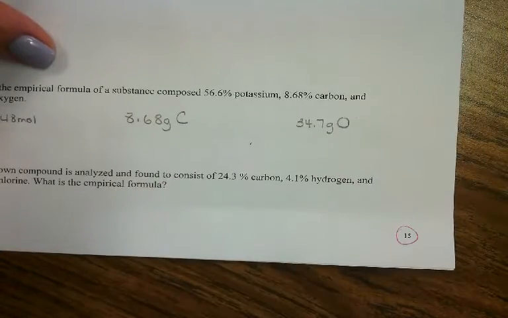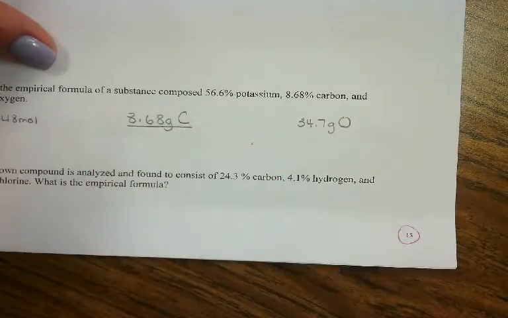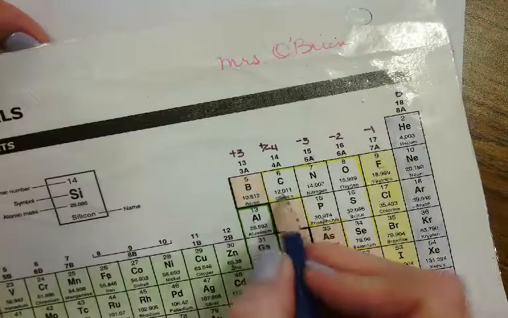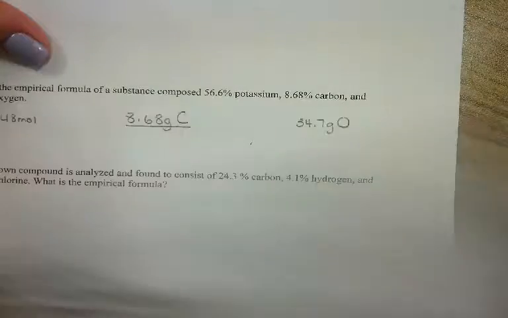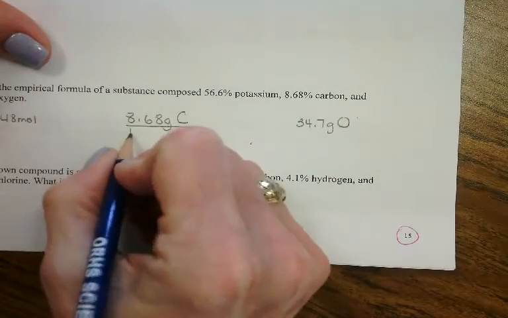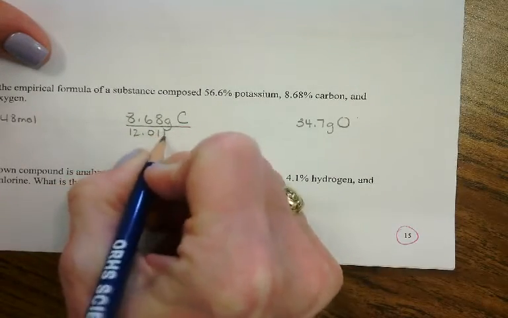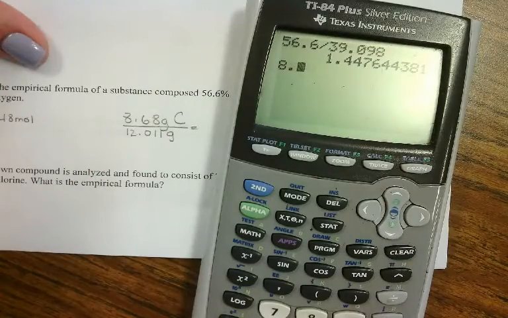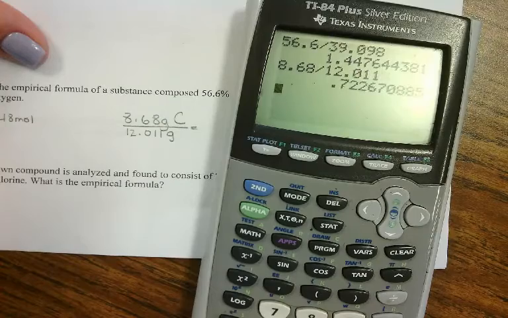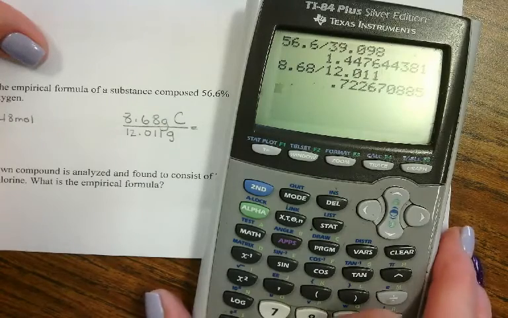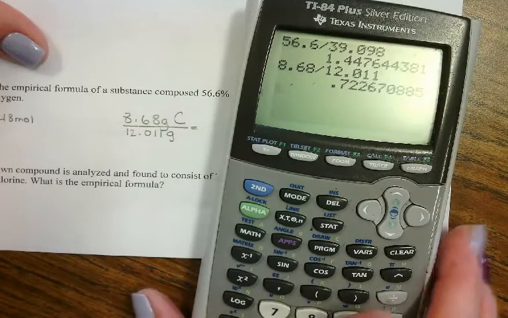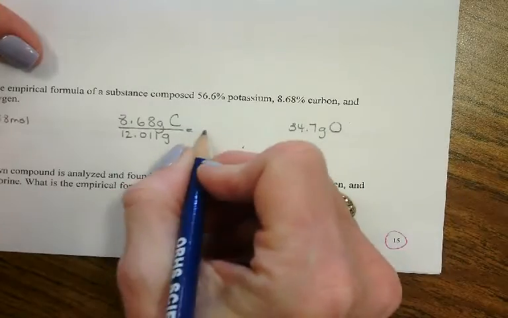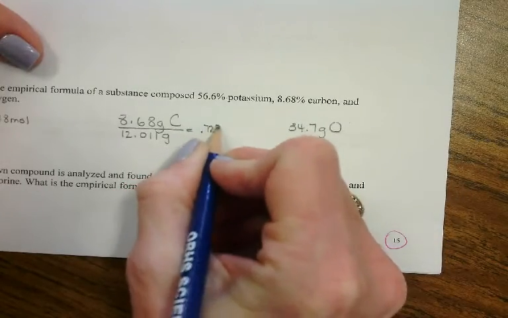So let's try the next one. Carbon. 8.68 grams of carbon divided by the molar mass of carbon, 12.011. 8.68 divided by 12.011, 0.7226, let's do 0.723, 0.723 moles.